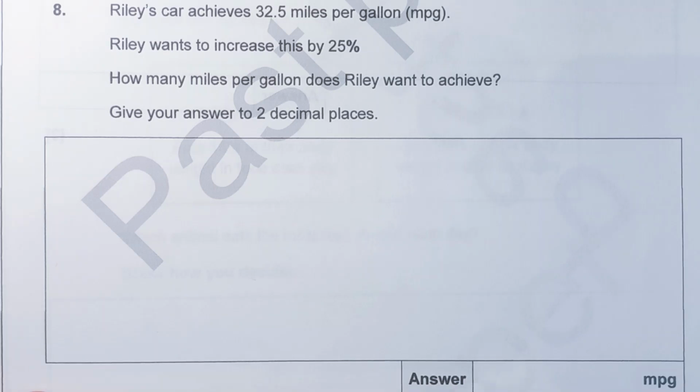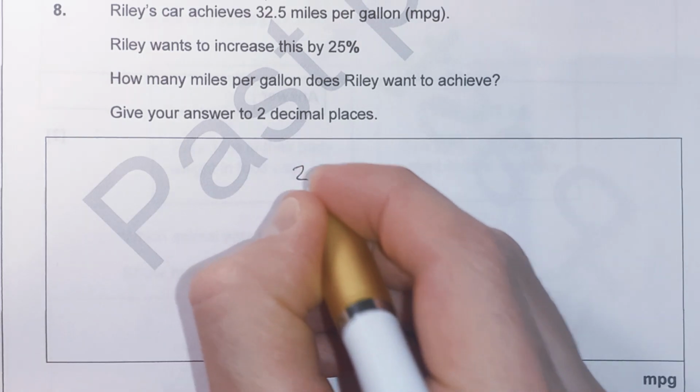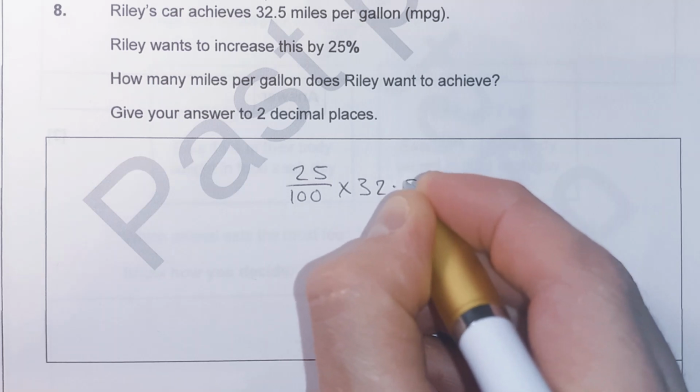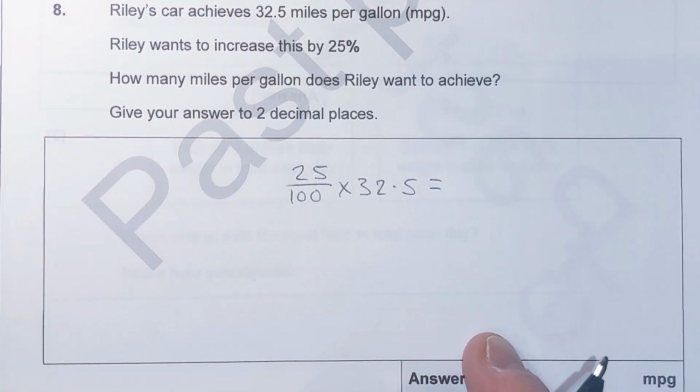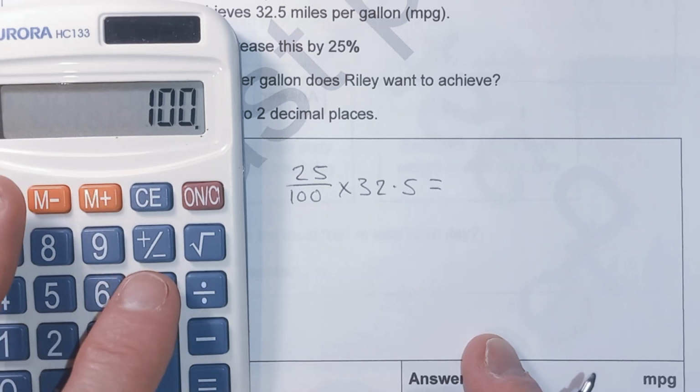Question 8. Riley's car achieves 32.5 miles per gallon. Riley wants to increase this by 25%. How many miles per gallon does Riley want to achieve? Give your answer to 2 decimal places. Okay, so we want to work out 25% of this and then add it on. So that's going to be 25 out of 100 times 32.5. There's other ways of doing this, but this is probably going to be the way a lot of you will approach it, I imagine.